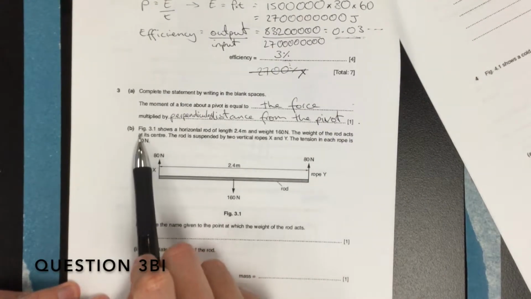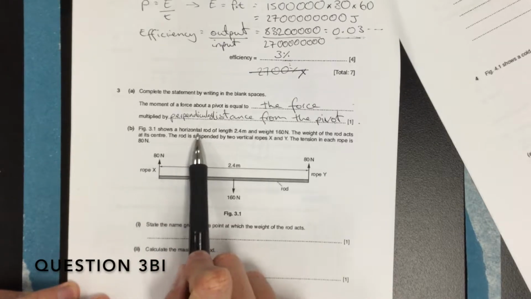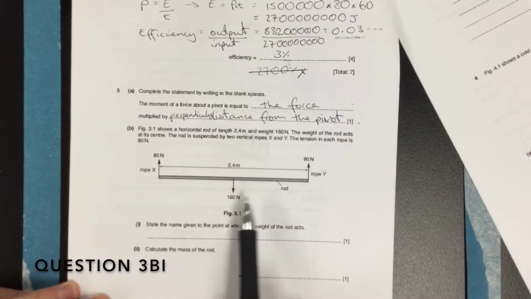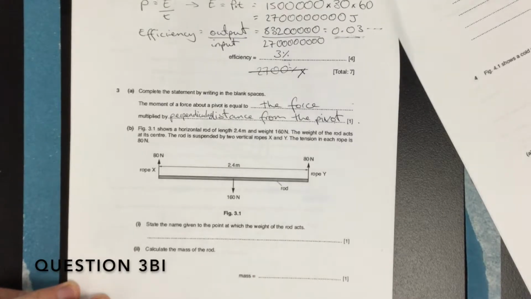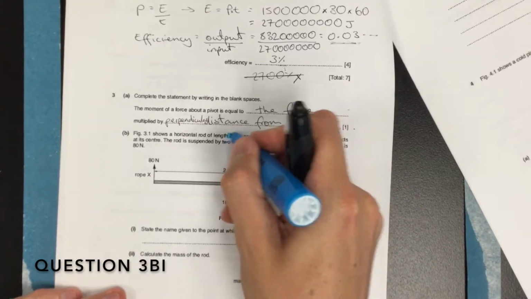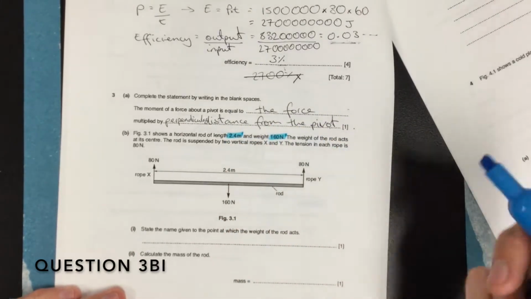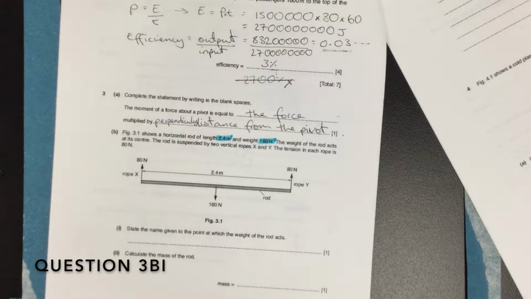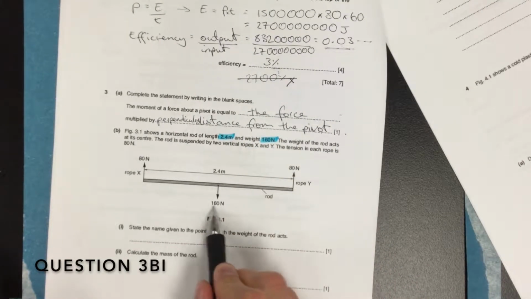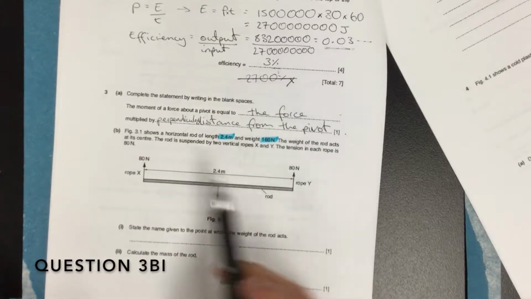Second question. The figure shows a horizontal rod of length 2.4 with a weight of 160. Okay, so these are numbers that I might be having to use later, so I'm going to highlight those, make sure I'm aware of them. The weight of the rod acts at the center. So I know the weight is acting here. Okay, so I know this is the center.